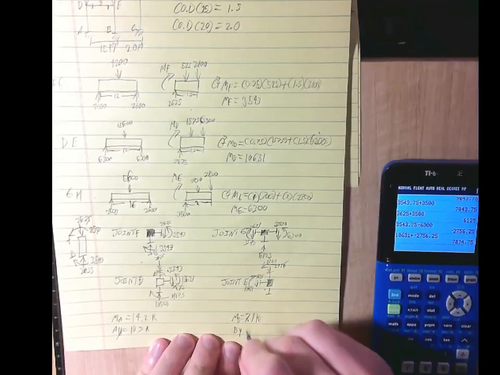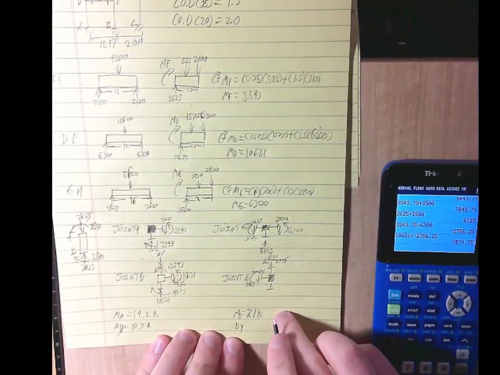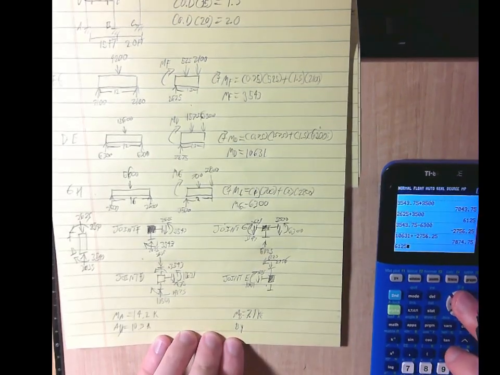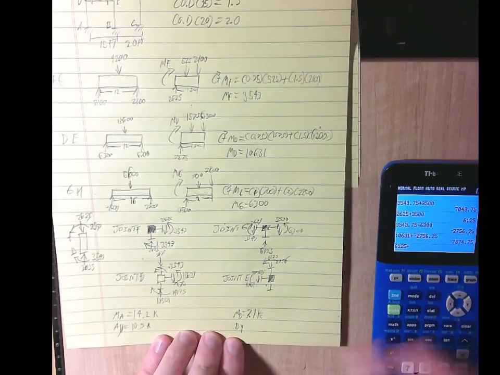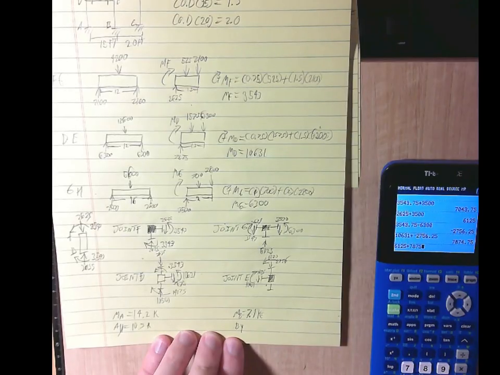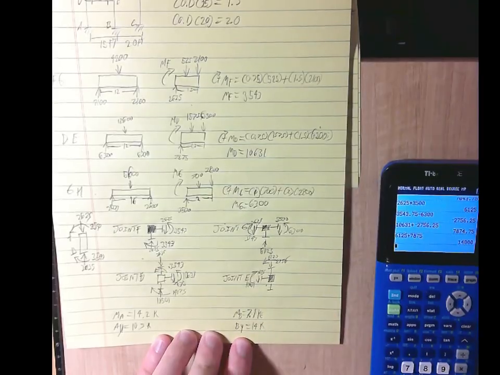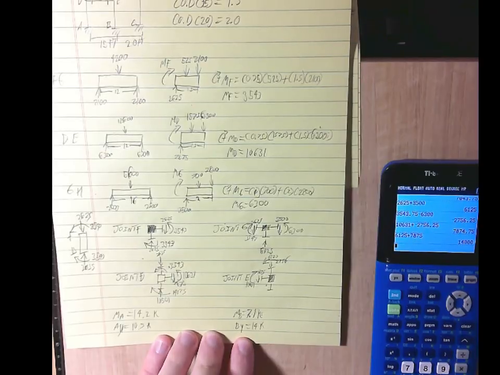And BY is going to equal 61.25 plus 78.75, which is 14K. Okay.